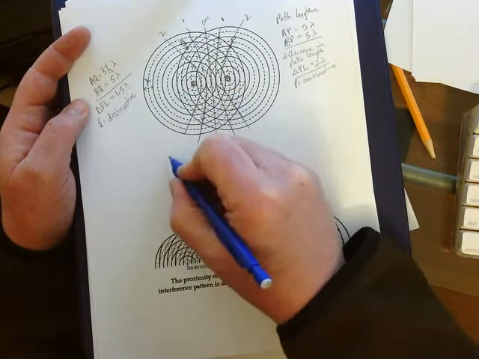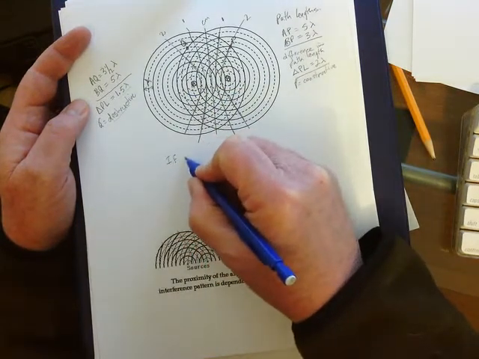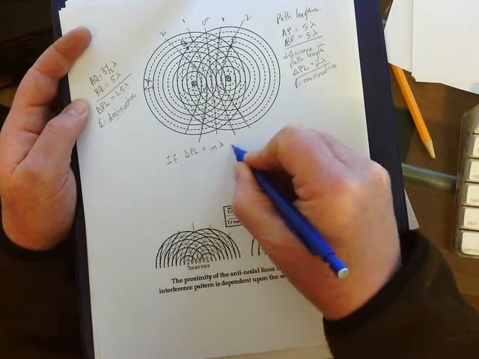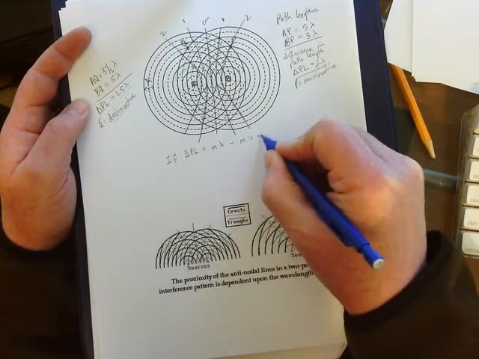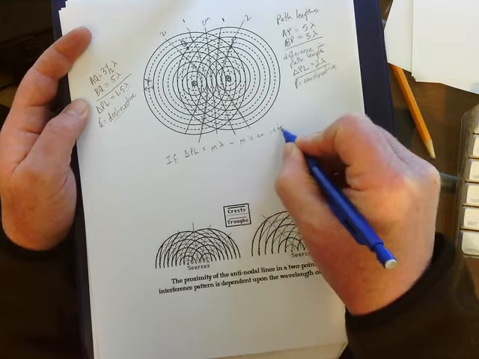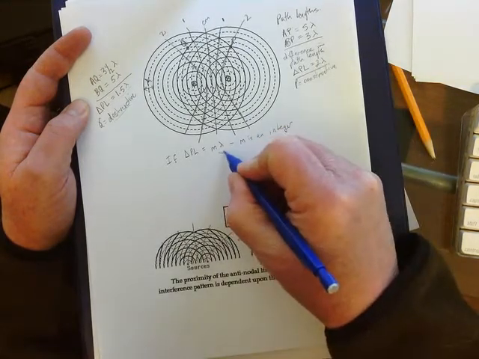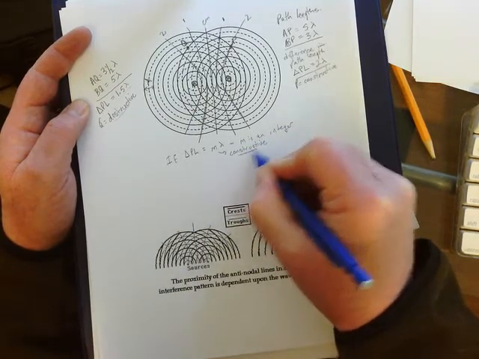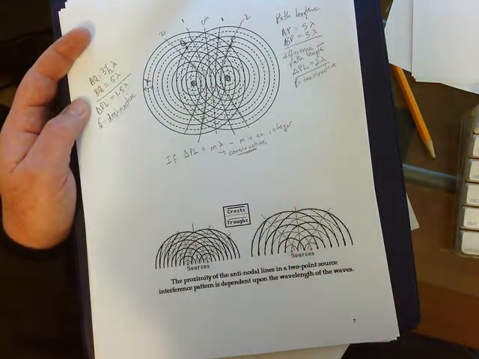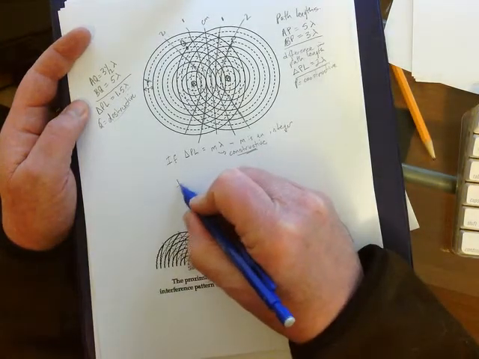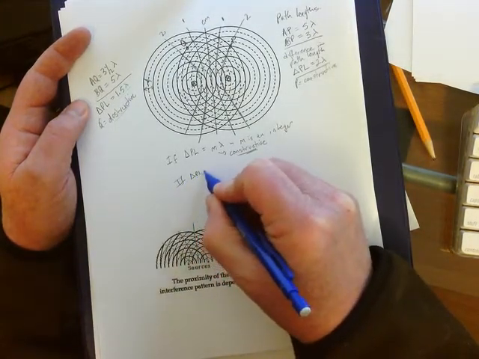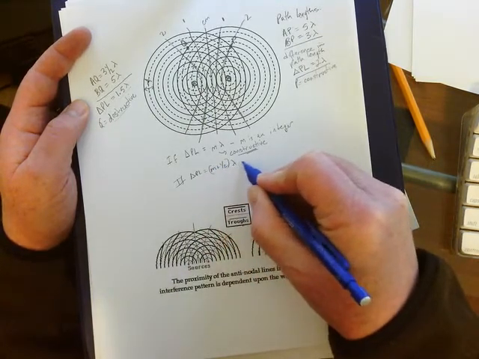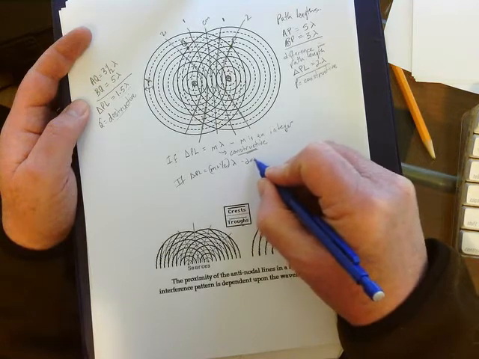So if the difference in path length equals m lambda, where m is an integer, that's going to give us constructive interference. If it's a whole number of wavelengths different, you're going to get constructive. If the difference in path length is m plus 1/2 lambda, that's going to give us destructive.